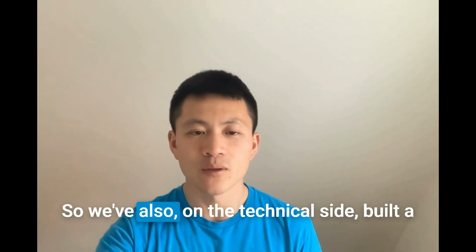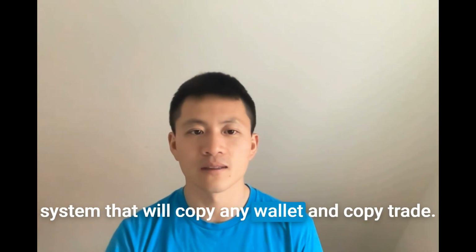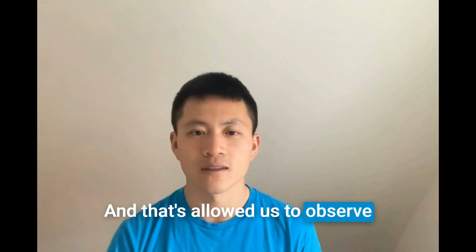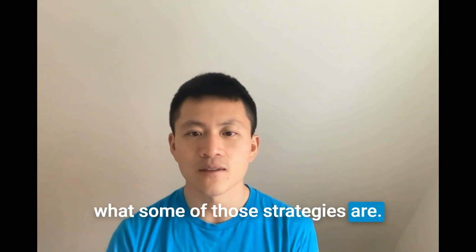So we've also, on the technical side, built a system that will copy any wallet and copy trade. And that's allowed us to observe from those wallets and learn what some of those strategies are.